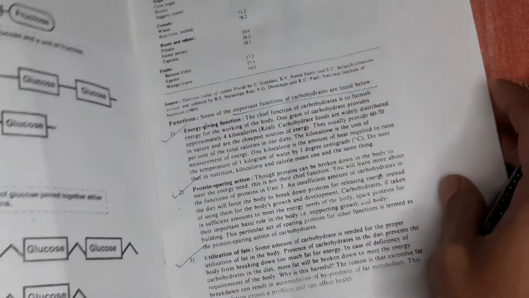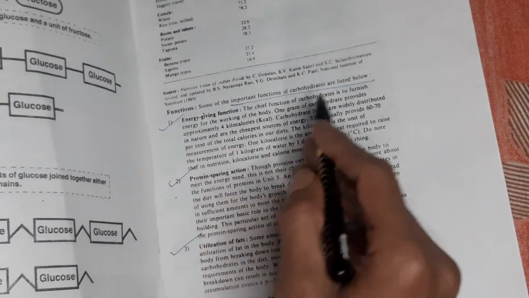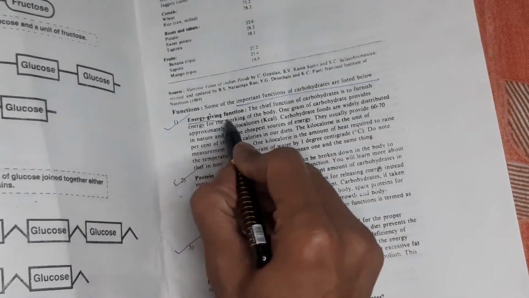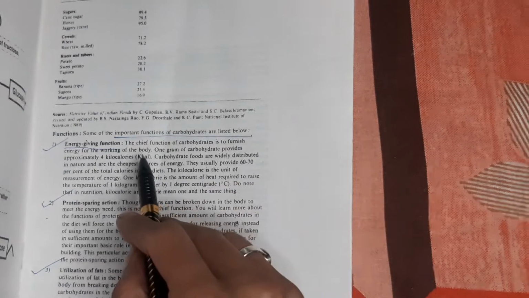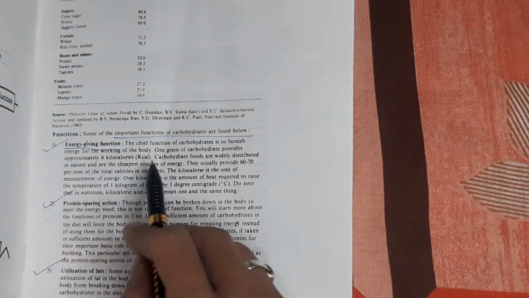Functions. What are the functions of this? Important functions of carbohydrate: energy giving. The most important function of carbohydrate is energy giving. The chief function of carbohydrate is to furnish energy for the working of the body.